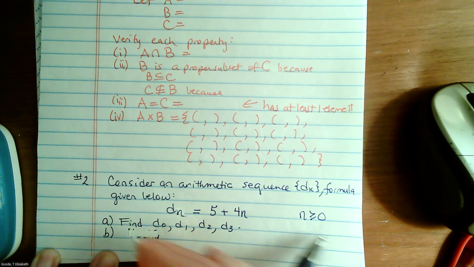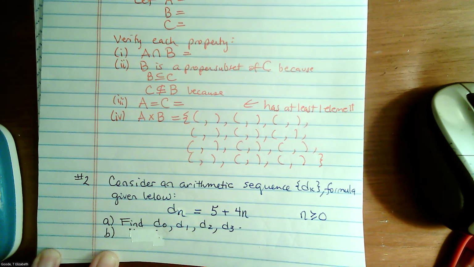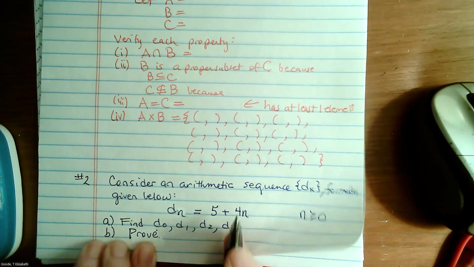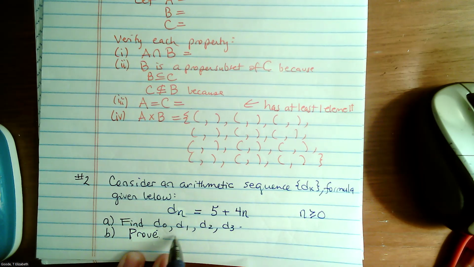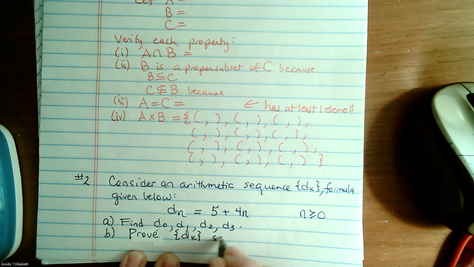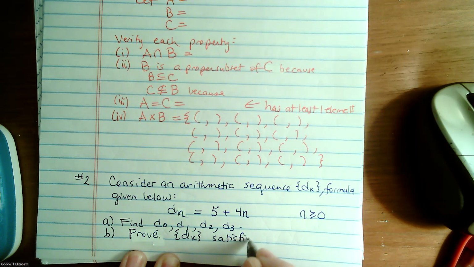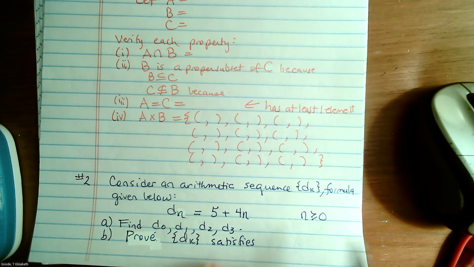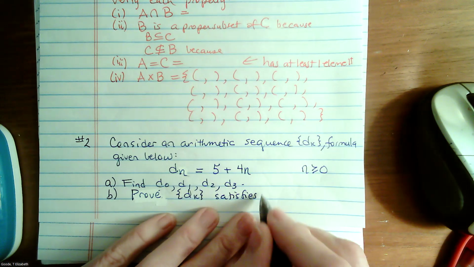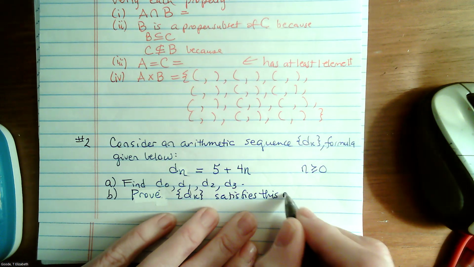Prove that this sequence satisfies, all right, I'll just say d sub k satisfies this recurrence relation for k greater than or equal to 1.